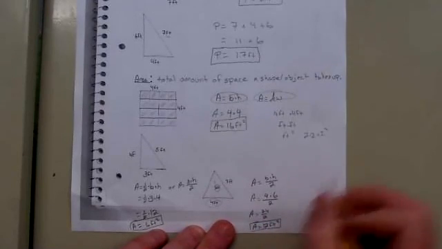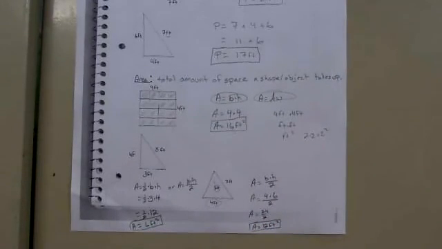Okay. So that's area and perimeter. Two things you definitely need to make sure you know how to calculate.